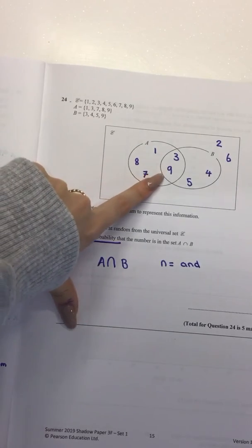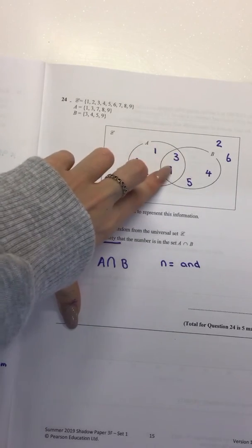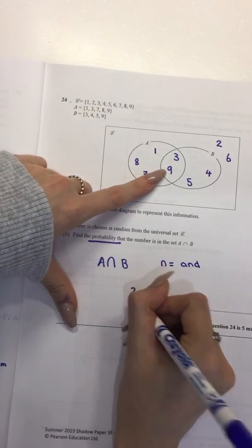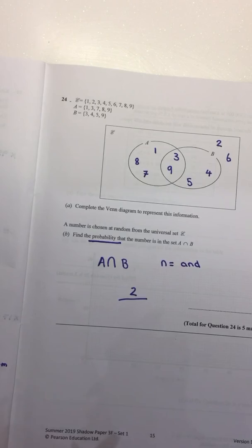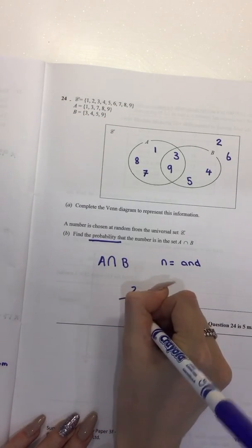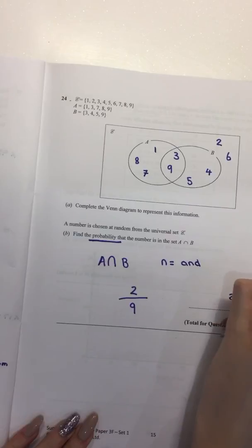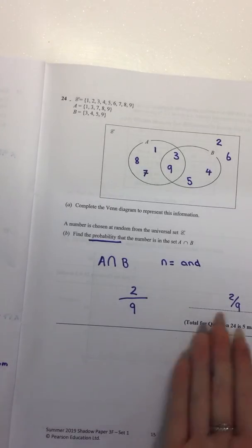There's only 2 that are in both. So the probability is, you can choose out of all of these numbers, and there's 9 numbers, so our probability is 2 out of 9. Again, we must make sure that's in its simplest form, but we would see that that is in its simplest form.